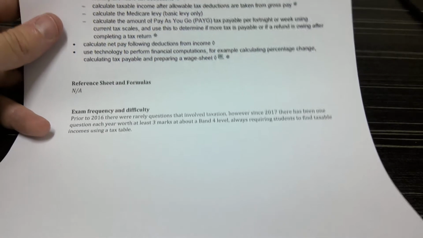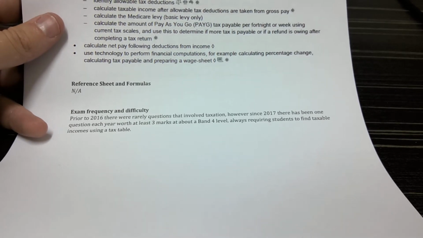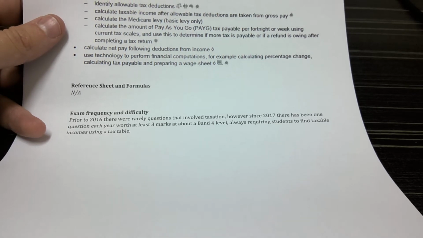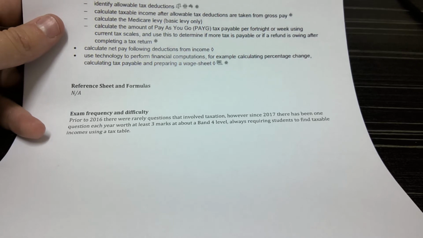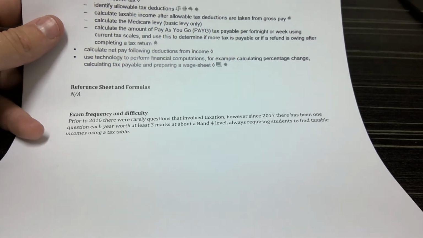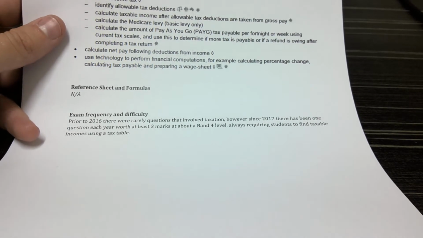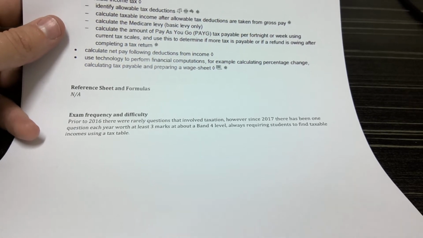And then, talking about the frequency and the difficulty. So I noticed, looking back, they used to never really ask about tax, and then over the past 4 years or so, they just keep asking questions about it, and it's generally the same kind of question. You've got your gross income, finding taxable income, calculating income tax, Medicare levy as well, whether you've got a tax deduction, tax return or tax liability, all that stuff.